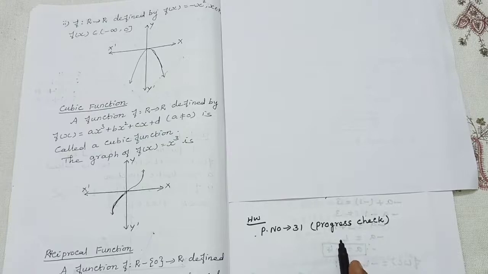Is a quadratic function a one-to-one function? No, it won't come, isn't it? Then you check the answers. Is a cubic function one-to-one? A cubic function will be, yes. Then, is the reciprocal function a bijection?